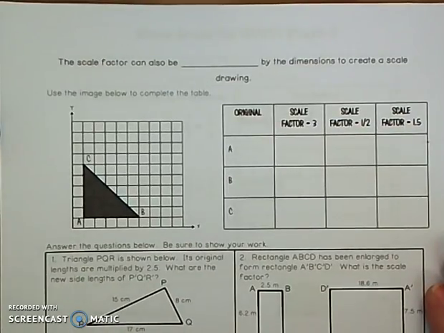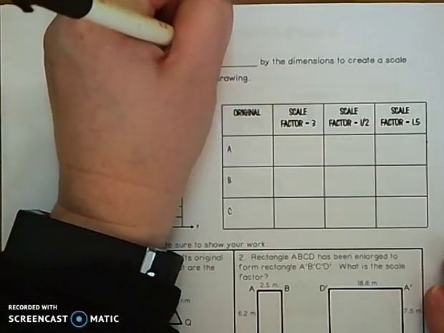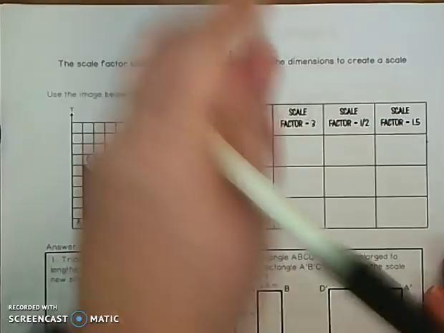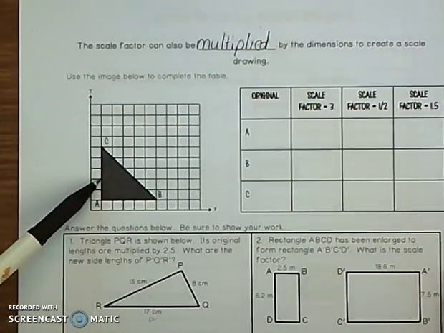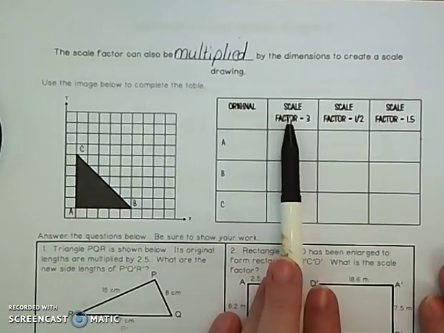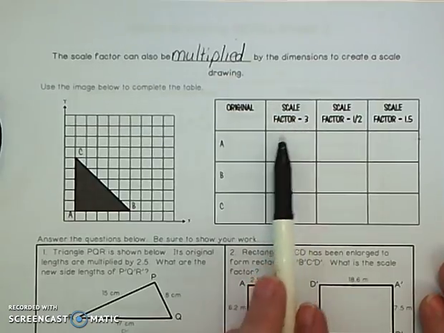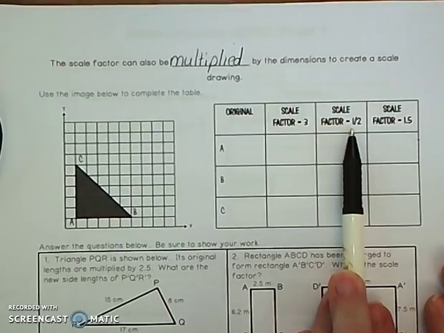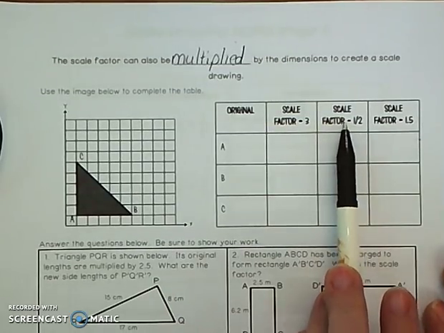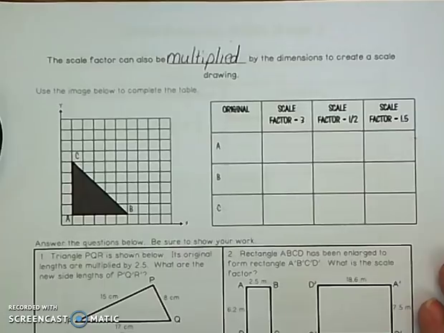Okay, so on the back, the scale factor can also be multiplied by dimensions to create a scale. So we have this triangle here, and I want to use a scale factor of 3. So is that an enlargement or reduction? It's an enlargement because it's greater than 1. Then I'm going to use a scale factor of 1/2. That's a reduction, good, because it's less than 1. And then I'm going to do 1.5, which is an enlargement. Good, because it's greater than 1.